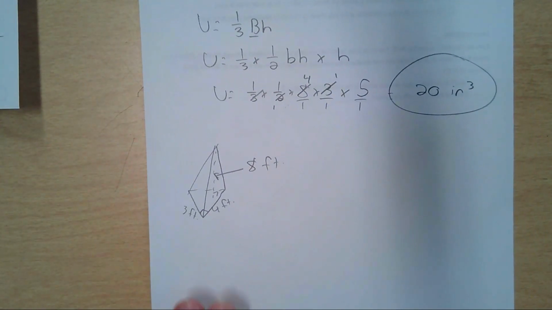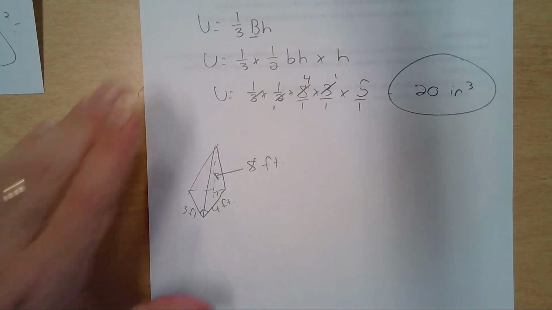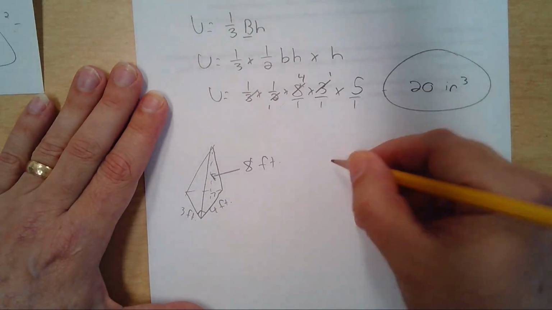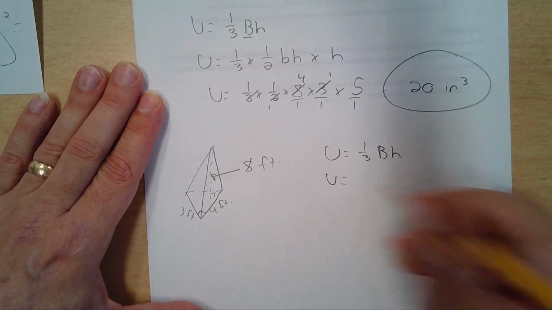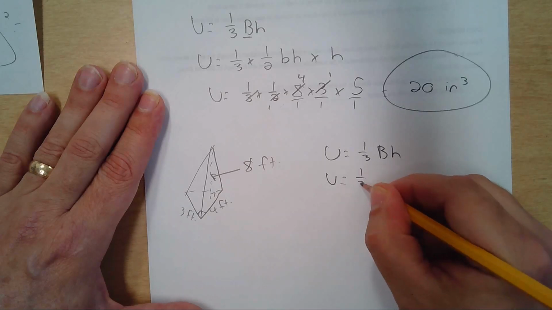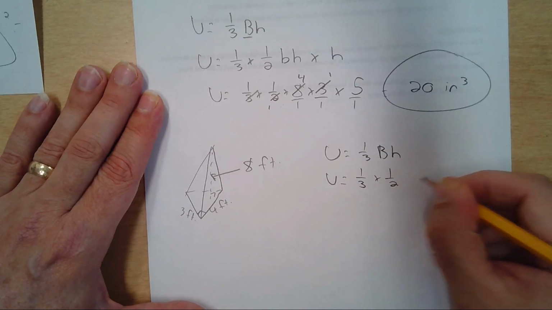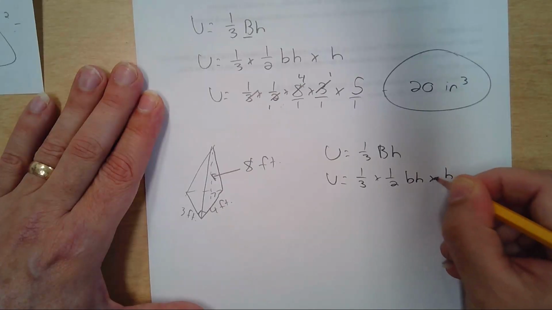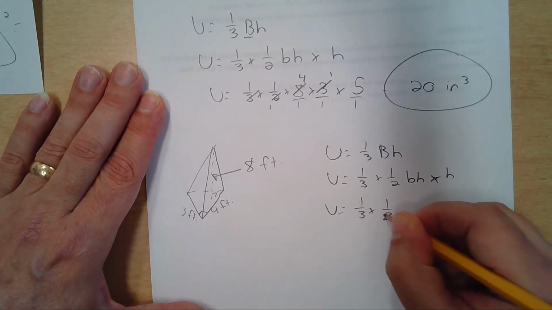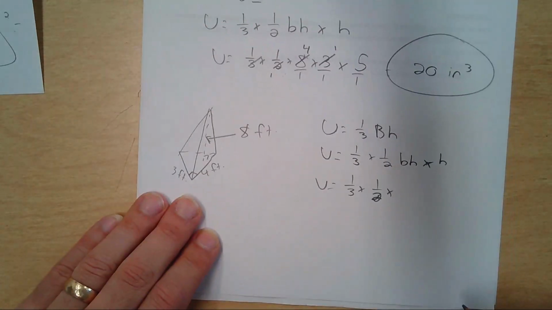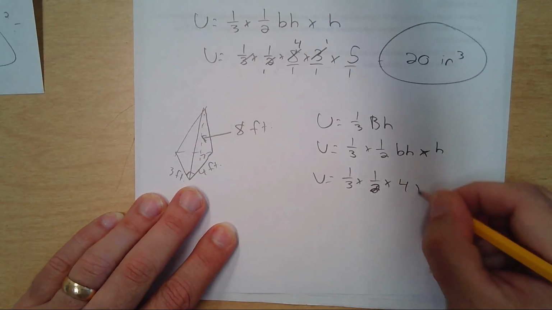Okay, what did we get this time? 35 feet cubed? Yeah. Let's see if you're right. So 1/3 base height. Base is a triangle, so break it out. 1/3 times 1/2 base height, 4 and 3.